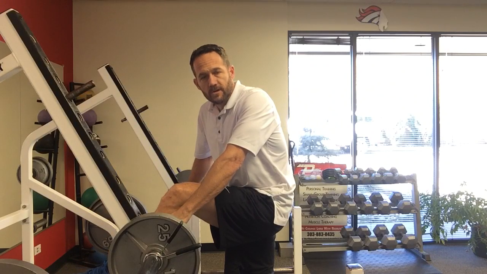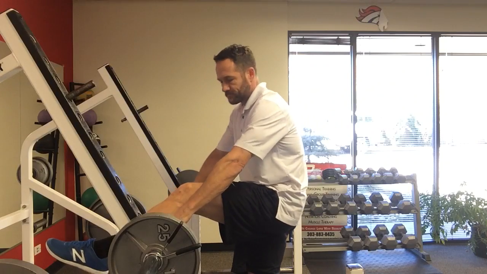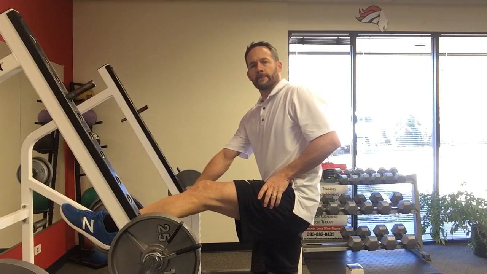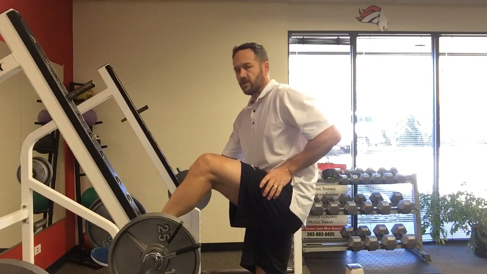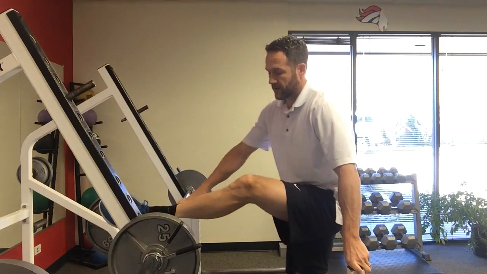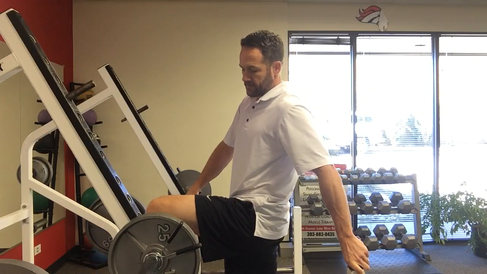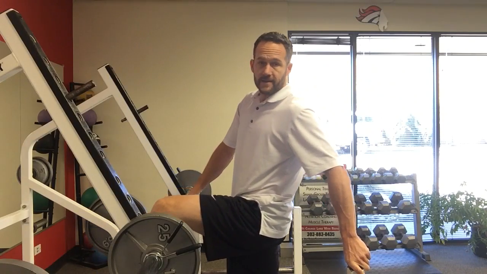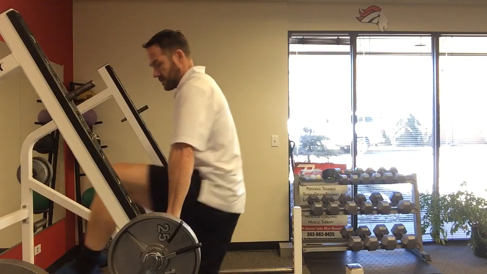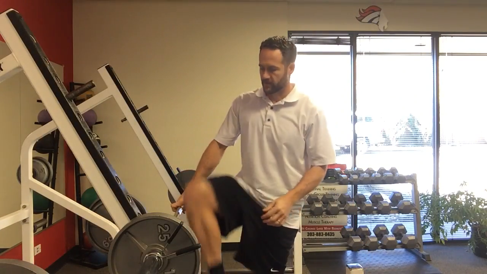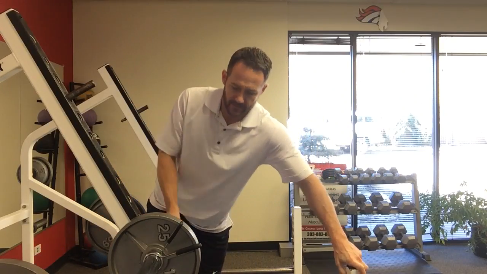Again, go slow. Search and destroy by definition means find the tissue that's adhesed or bound up and move slowly through it. Go all the way down to the top of the heel and all the way up to the back of the knee. And I would say there's stuff in the back of the knee you can do on this as well. And you can even get into your groin stuff.